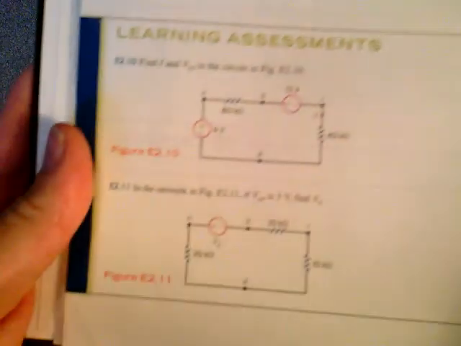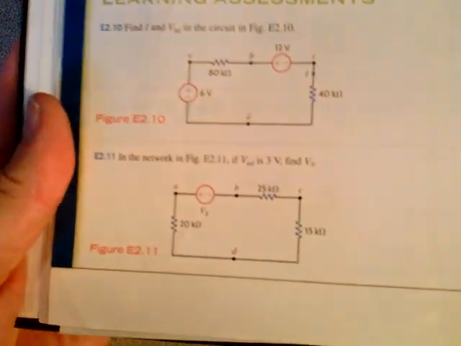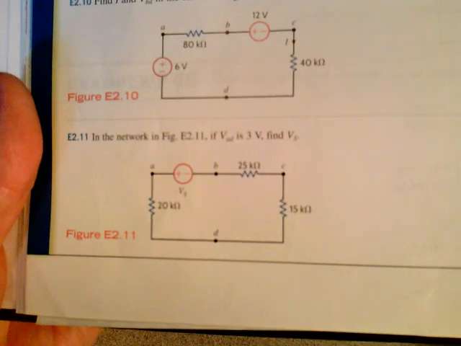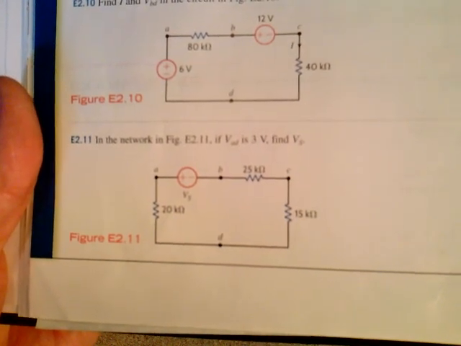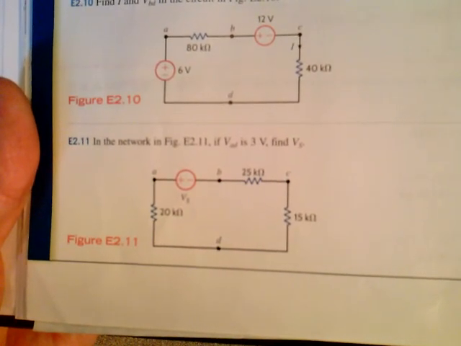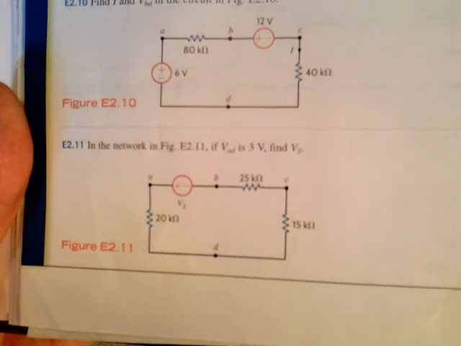And then 211. That example, that assessment problem 211 right there. You should be able to work that out using the same technique we did in 210. And that concludes this lecture.